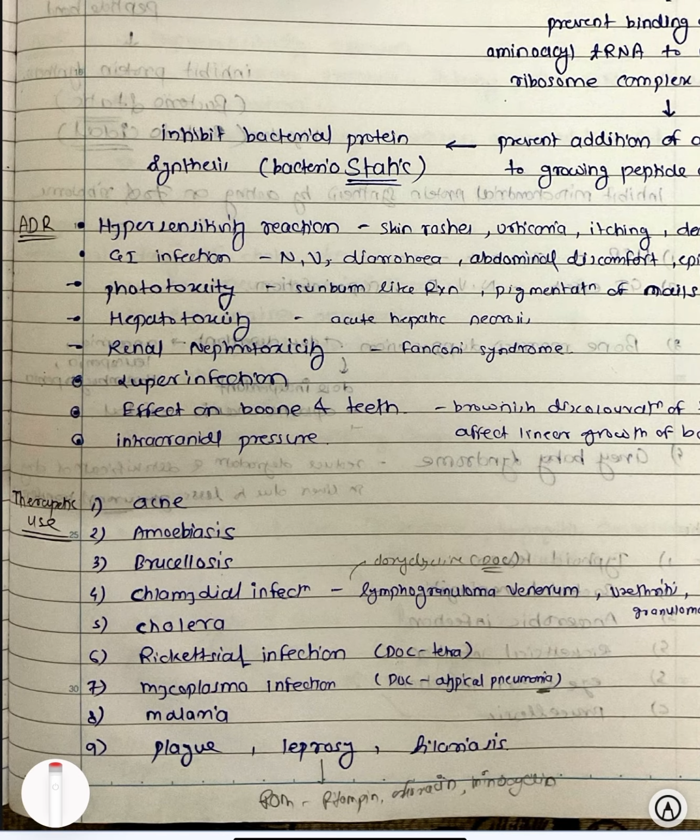After adverse drug reaction, we will see the therapeutic use. There is something different in the therapeutic uses of the tetracycline. It is not the conventional therapeutic use which we saw from the cotrimoxazole, penicillin era. Okay, so these are different.